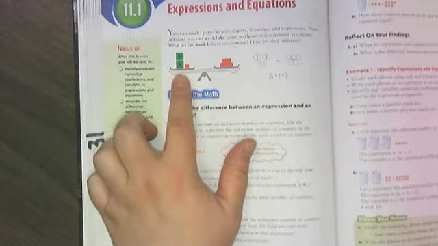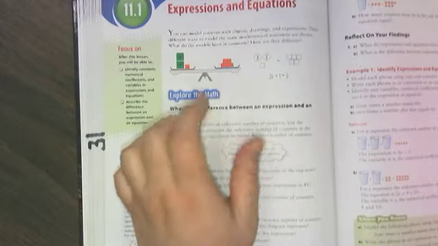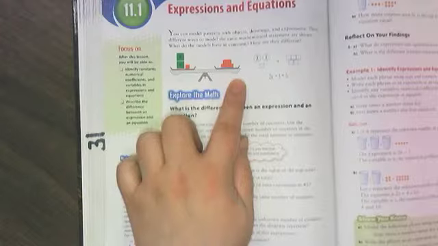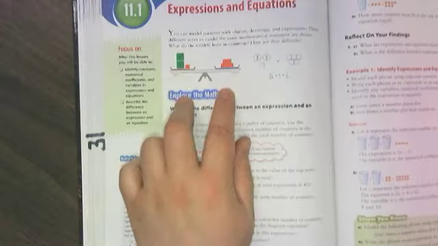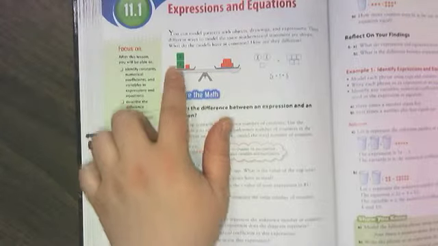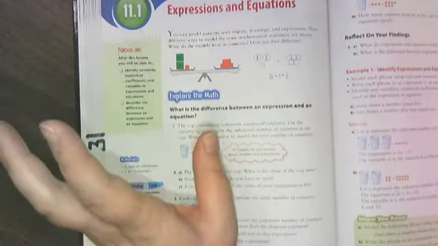If you look at the picture in your math textbook, think of it like a balance beam, like a teeter-totter. Each side has to be the same amount. It has to balance equally. Each side is an expression. The teeter-totter as a whole is your equation.